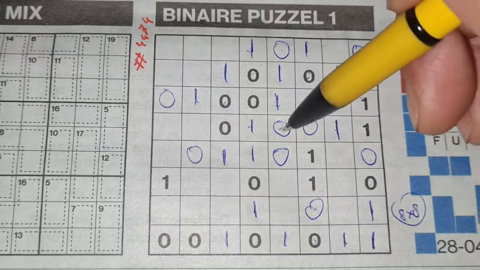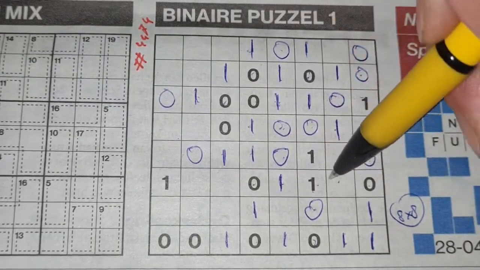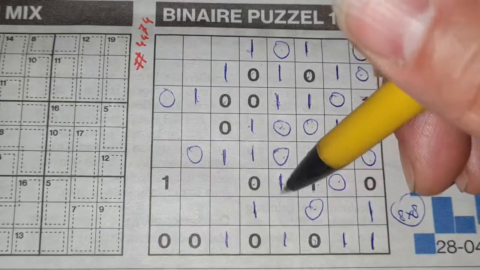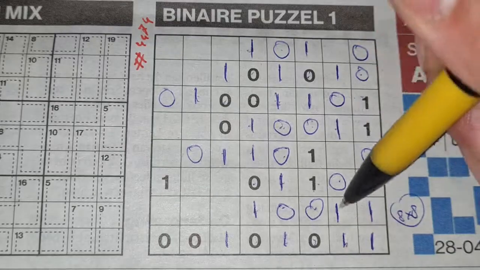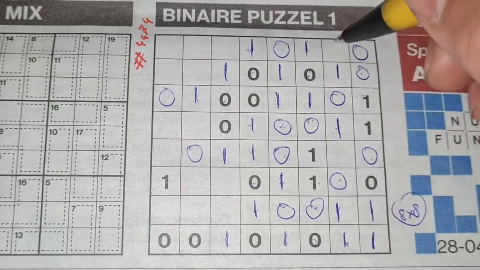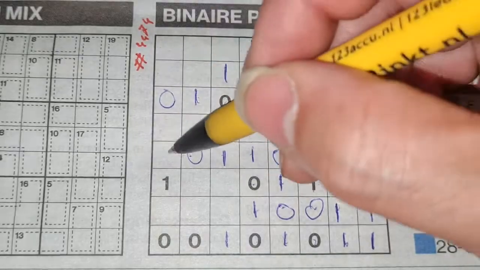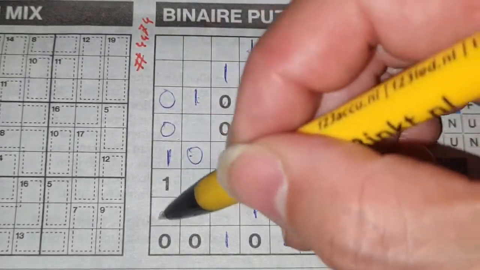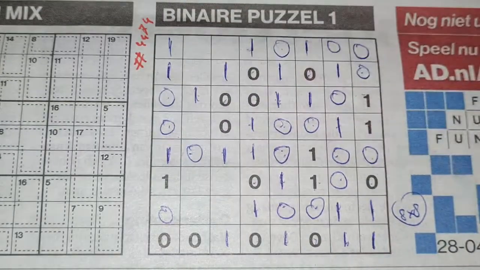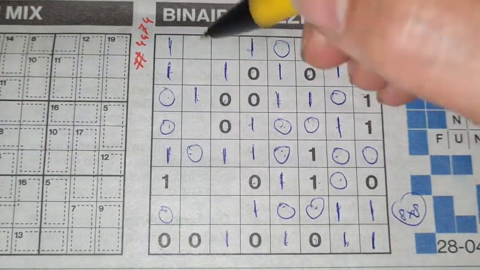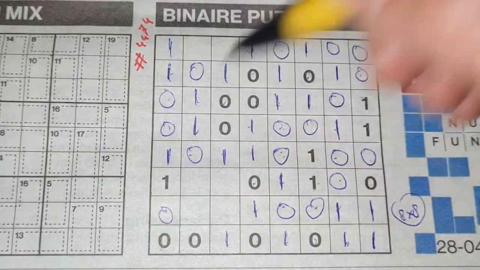Well, double 0, here 1, there 1. Double one, here no, there no. Between two ones comes a 0. Double 0, here 1, there 1. 4 ones we have here, so the rest are 0s. 4 0s we have here, so the rest are 1s. Double one, here no, there no. 4 0s we have here, so the rest are 1s. Between two ones comes a 0. Between two 0s comes a 1.